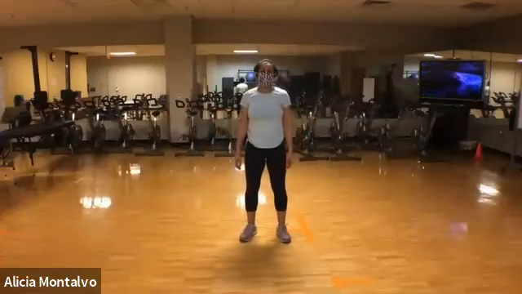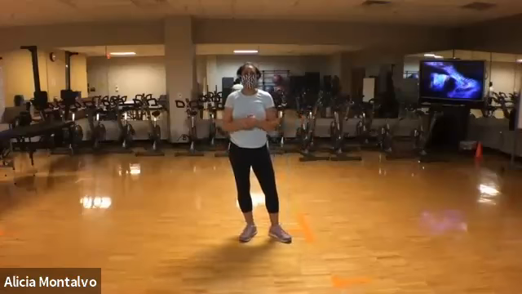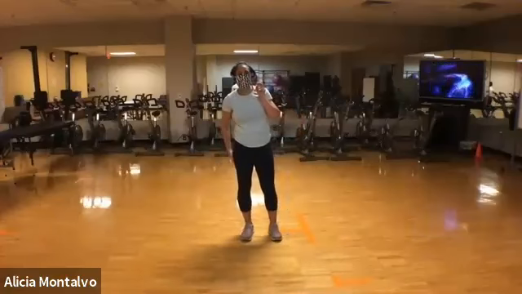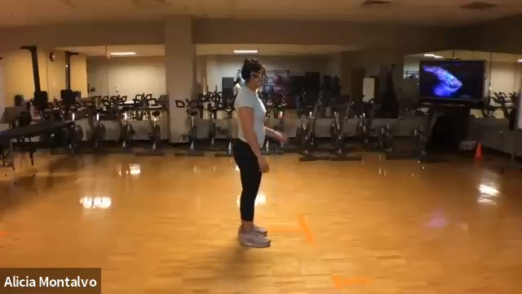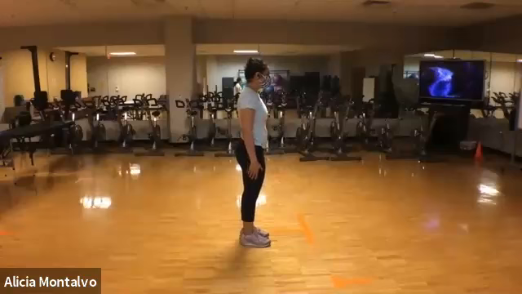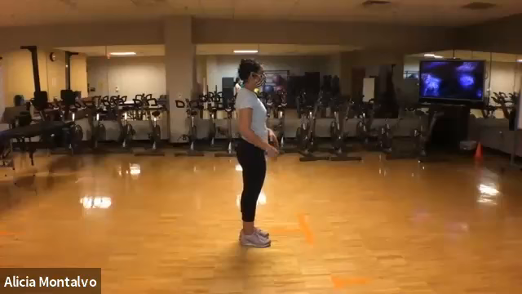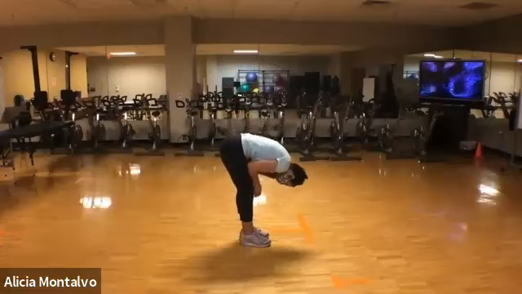All right, we're going to review static, dynamic, ballistic, and I'll attempt PNF for you here by myself of the hamstrings or the hip extensors. Okay, so a static stretch of the hip extensors would involve hip flexion, right? In order to stretch a muscle, I need it to be the antagonist in the motion. The hip extensors are the antagonists for hip flexion.